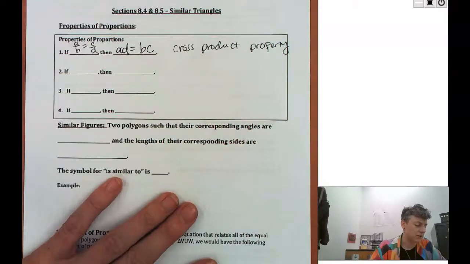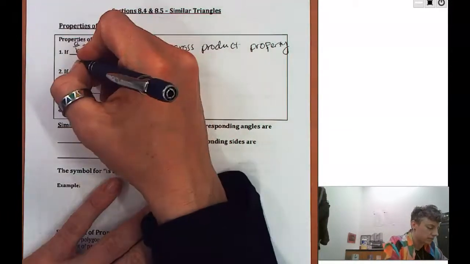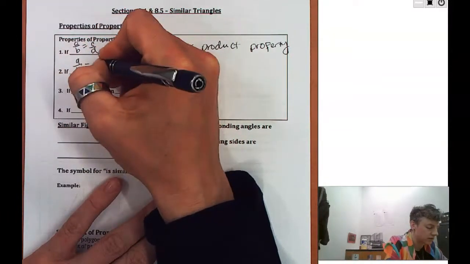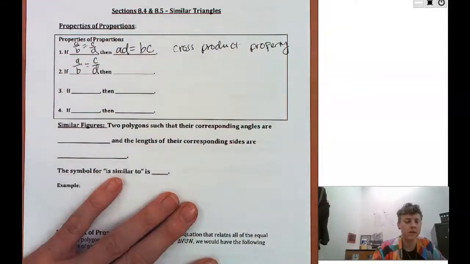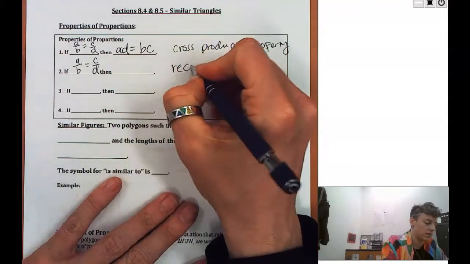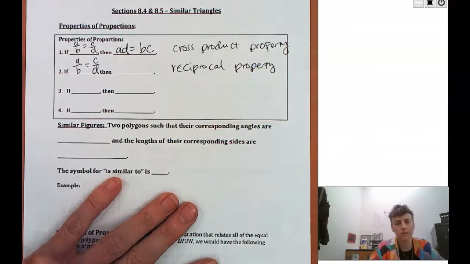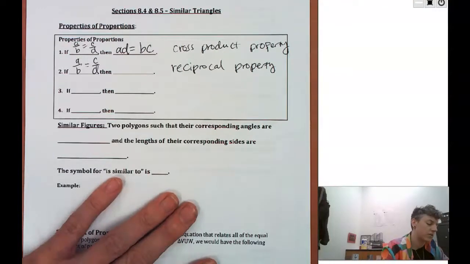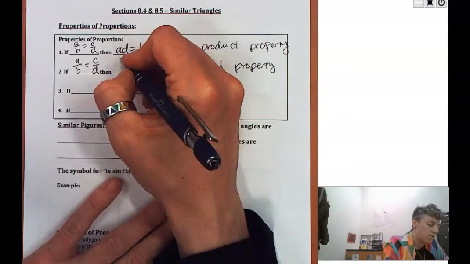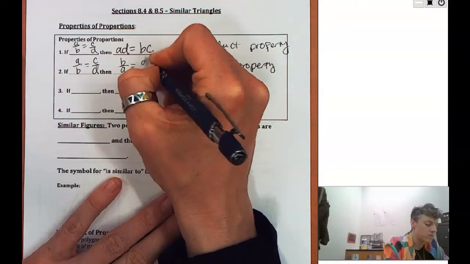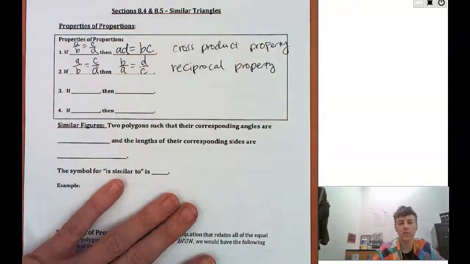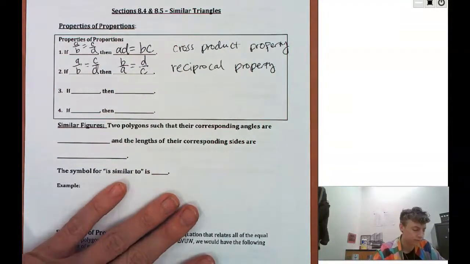Let's use that same ratio again. If A over B equals C over D, then we can use our reciprocal property to say what? That the reciprocal is true. We're going to flip each of those ratios. So if A over B equals C over D, then B over A equals D over C. The reciprocals are also equal to each other.